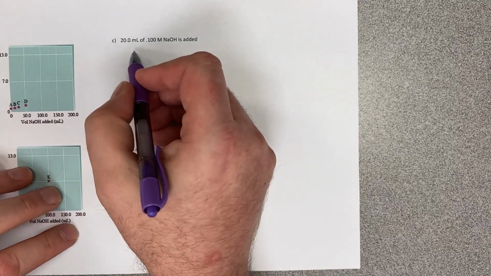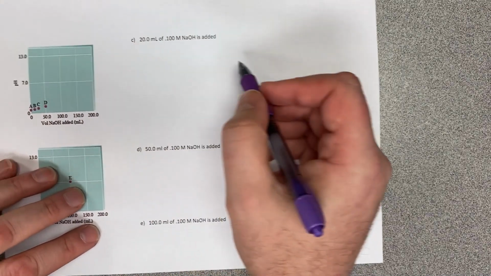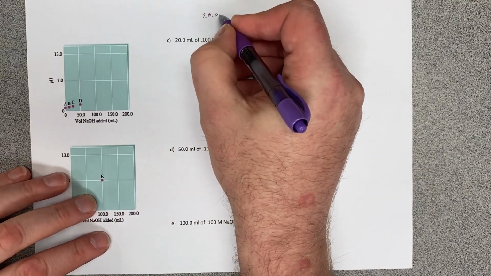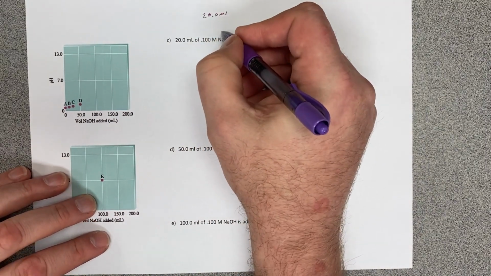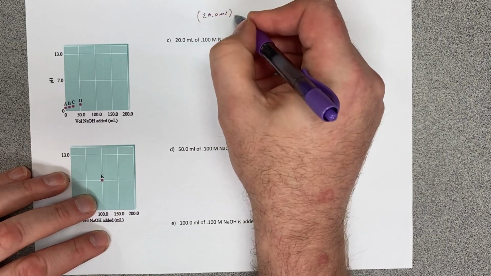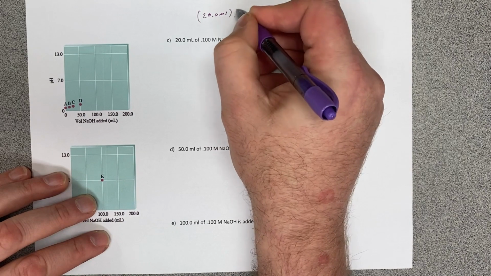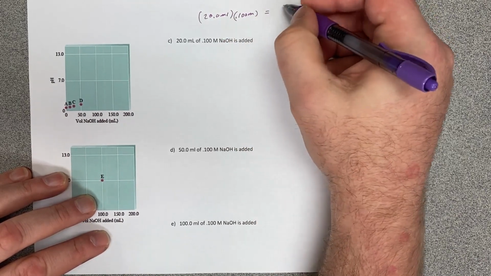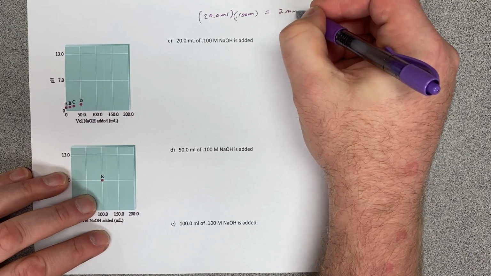Now, I want you to take a look at this when we put this in here to begin with. Are you okay with understanding that if I add in 20.0 milliliters of the NaOH, if I multiply that by 0.100 molar, since molarity times volume is equal to moles, couldn't I get the number of moles I have? Wouldn't that be 2 millimoles?